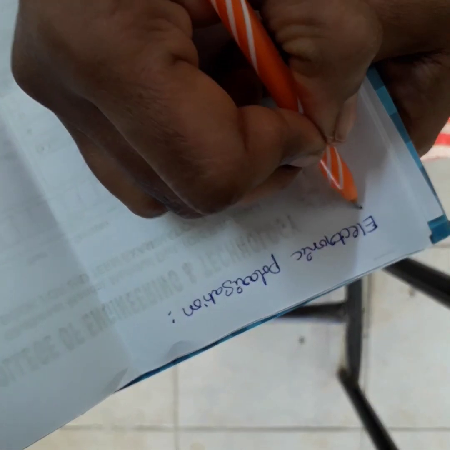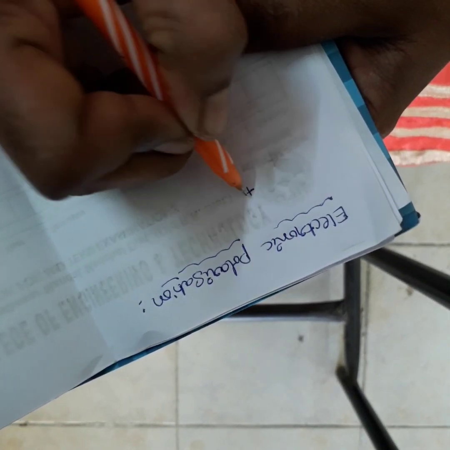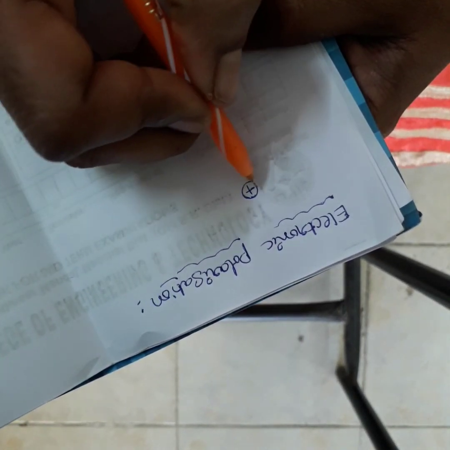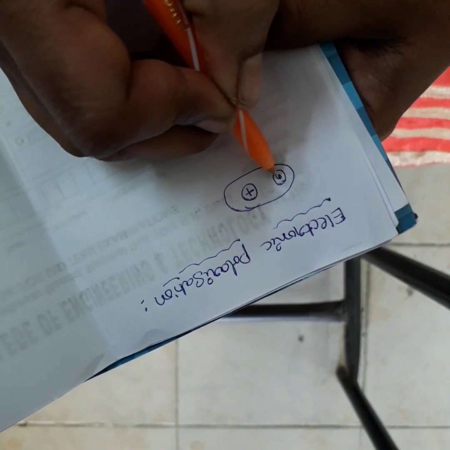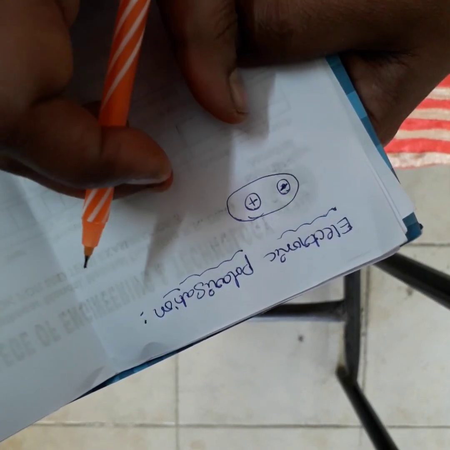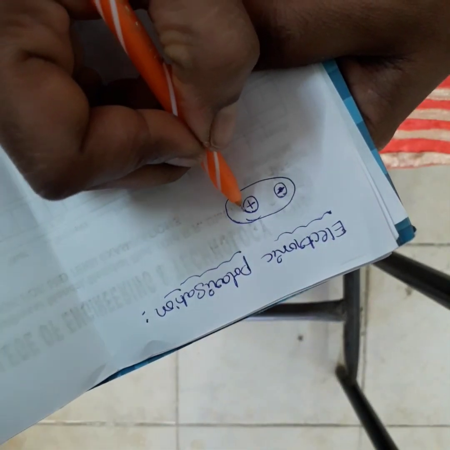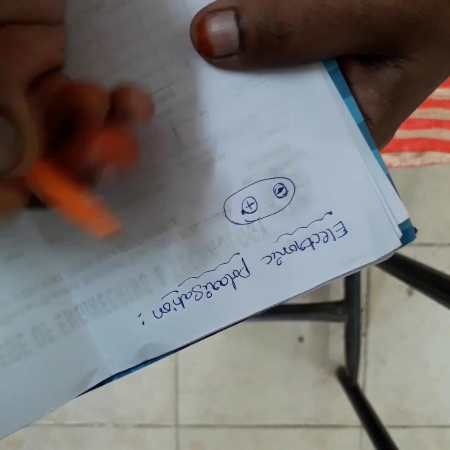Coming to the derivation part of the electronic polarization, here electronic polarization occurs with the positive nucleus and the negative electronic clouds. So polarization means separating the two groups. Here the positive nucleus will be separated from the negative electronic clouds.